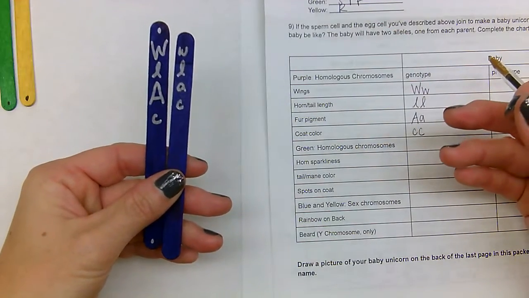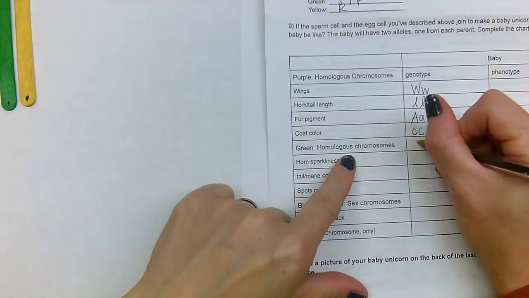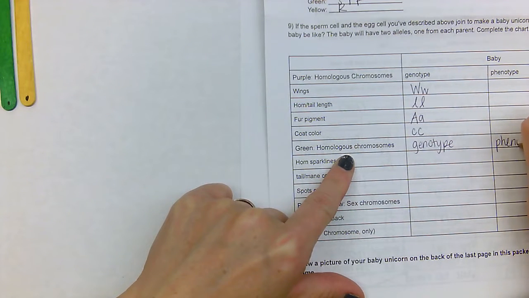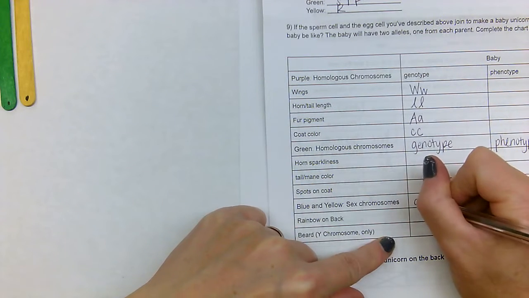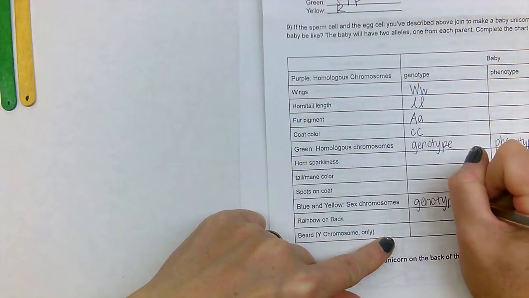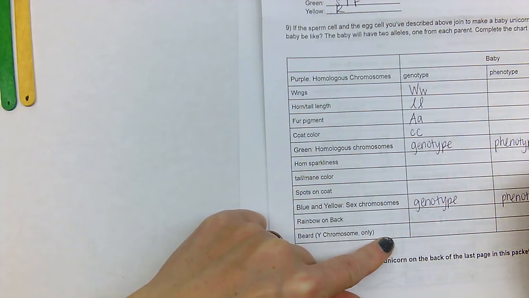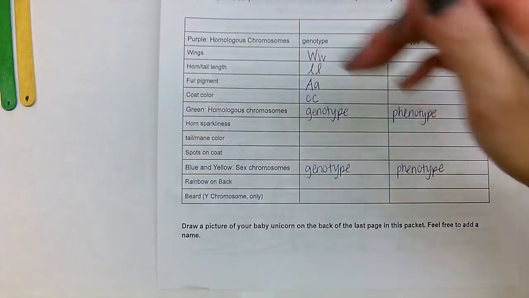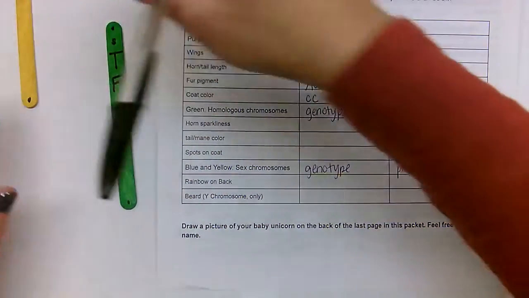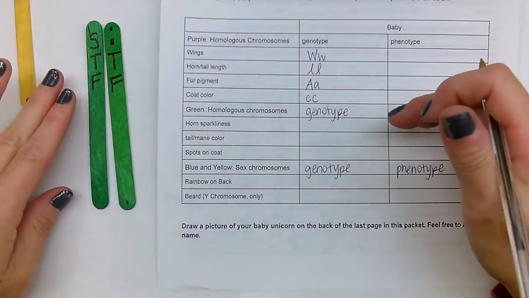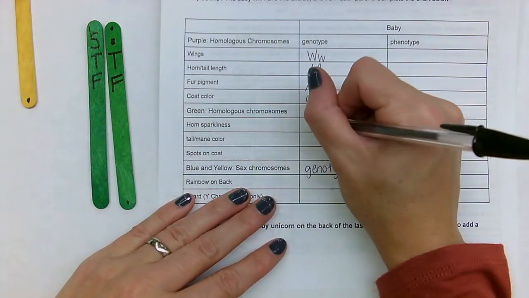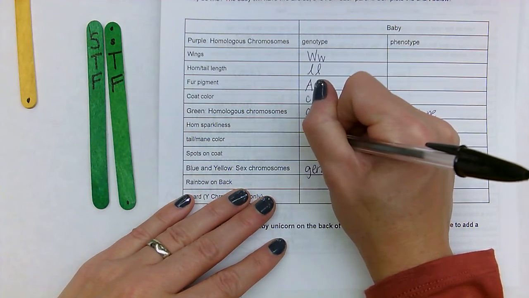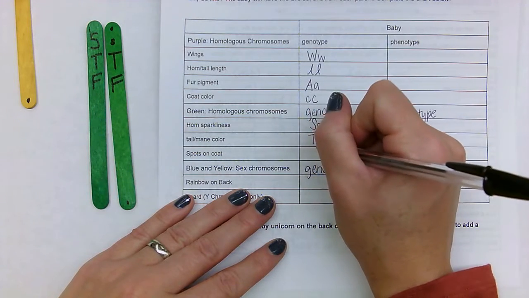Okay, so we're going to take these purple chromosomes and move those away. Here where it says green, you just want to write genotype again, and phenotype again. Same thing with this one, just like we did on the other side. Then we're going to grab the green, and we have capital S, lowercase s. We have capital T, and we have capital F, capital F.